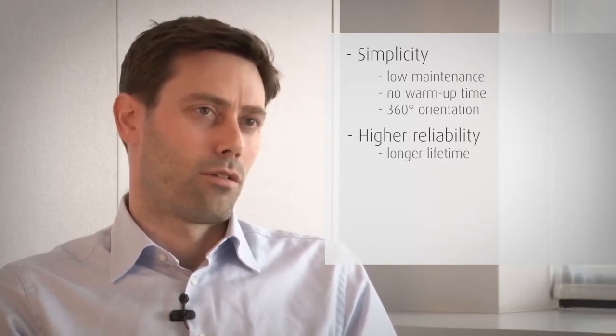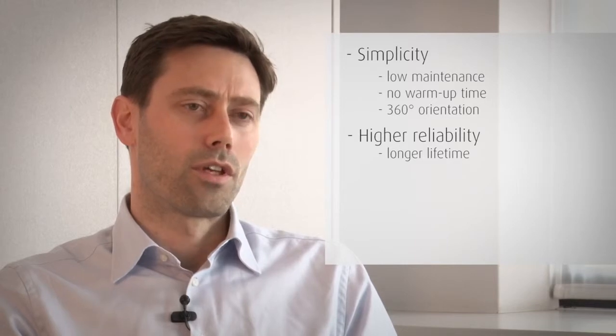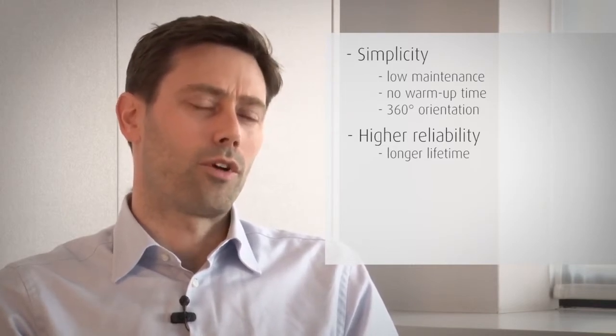A second advantage of laser sources is the high reliability. So the laser source displays an image whenever you want it. You don't need to replace lamps. The brightness remains more constant over time, so you don't have a brightness decay and then you have to replace your lamp and then again you have more brightness. You have your brightness at all times.